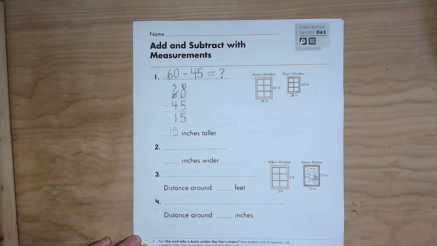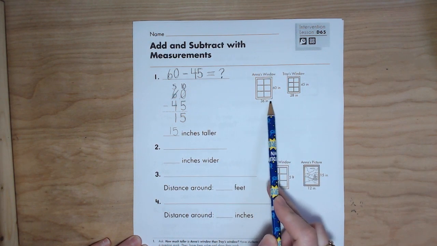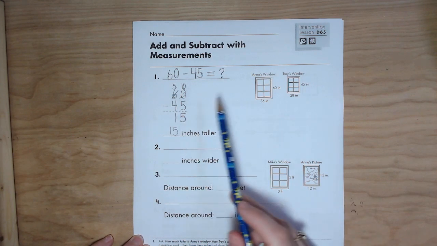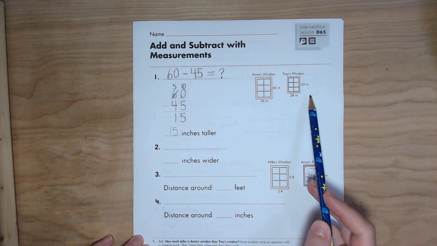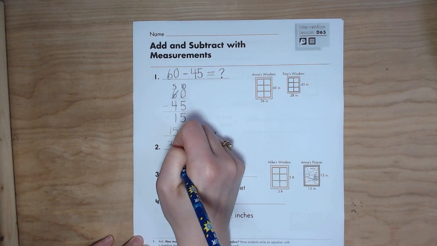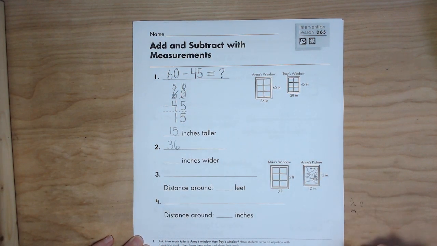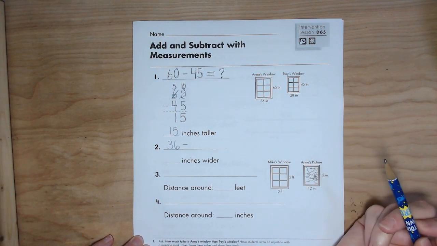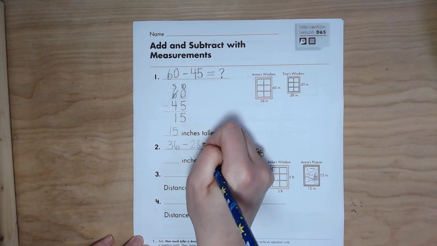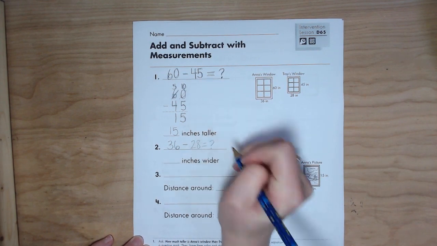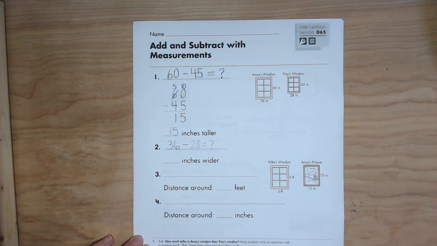Okay, so the next one, they want to know how much wider, that's going this way, is Anna's window than Troy's window. So we're going to do the same setup because we're still looking for the difference between the two. So Anna's window, the width is 36 inches. Okay, and since we're finding the difference, we're going to subtract. So Troy's window is 28. So we're going to find out 36 minus 28 equals what?